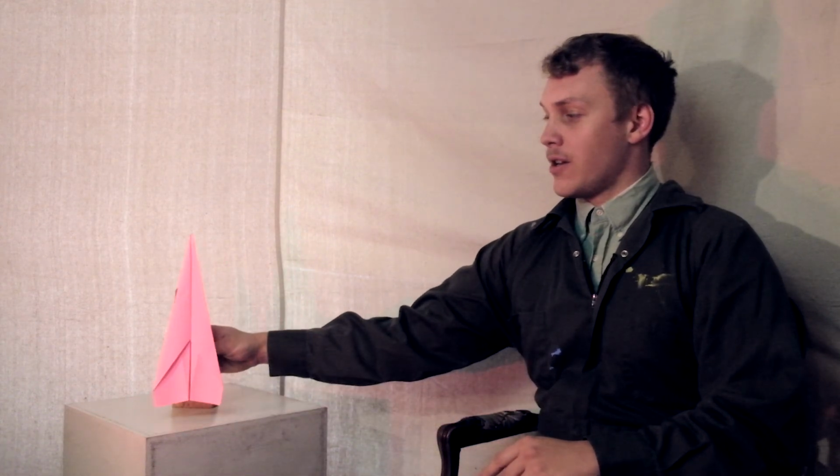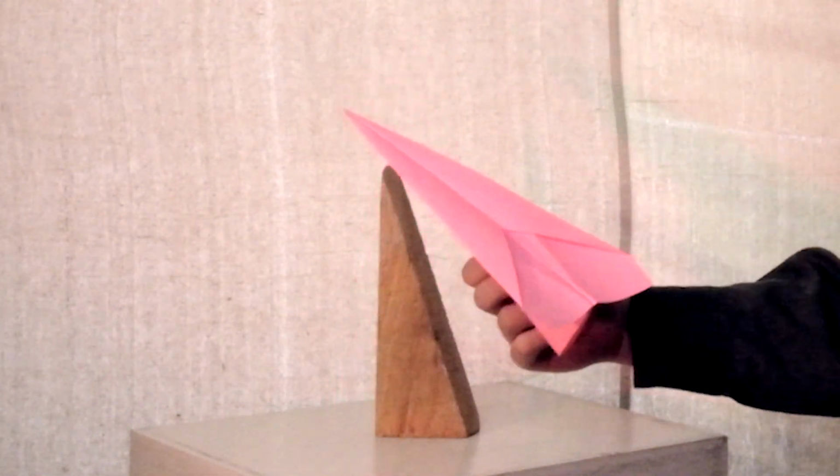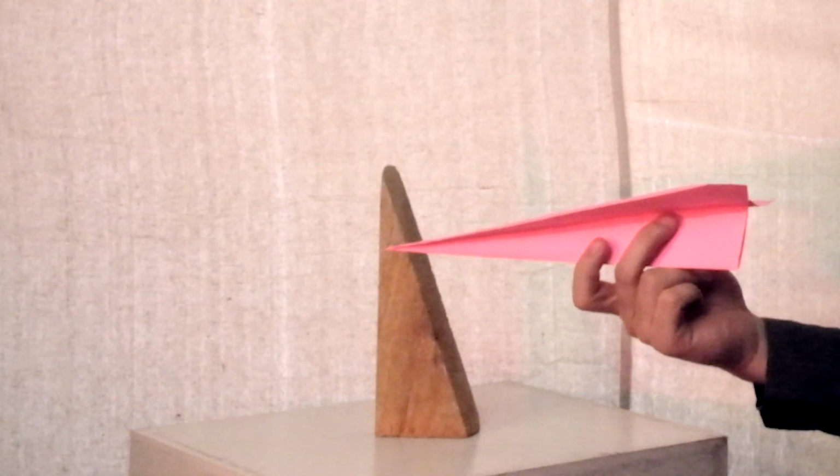See, I told you that airplanes used wedges. If you take a look at my plane, you'll see that there's a wedge not only in the wingspan, but also in the nose of the plane.